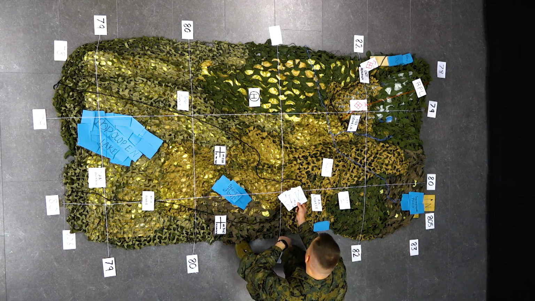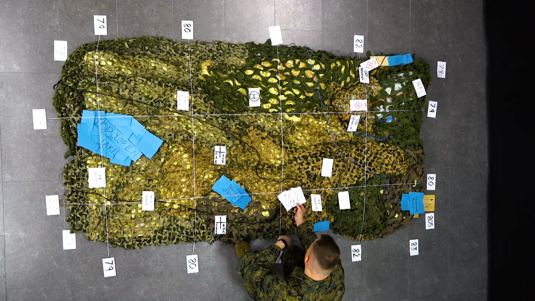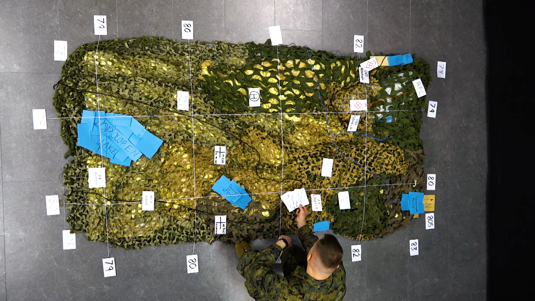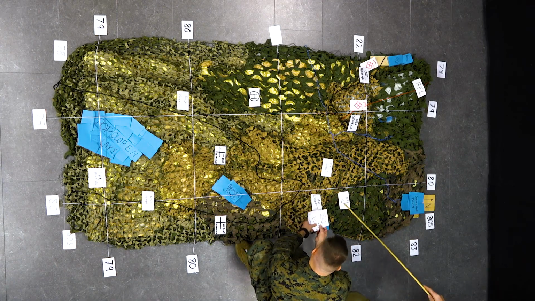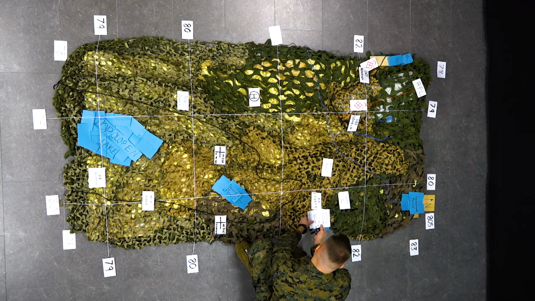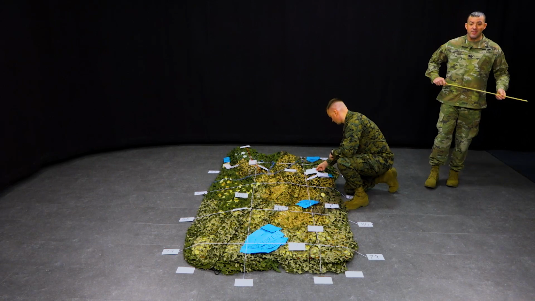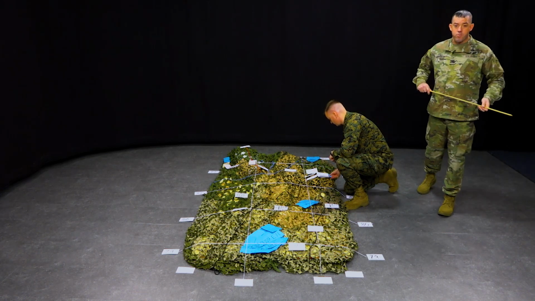At checkpoint 2, we will move northwest on Route Honda for approximately 600 meters until we reach checkpoint 3, vicinity Whiskey Lima 797-808. At checkpoint 3, we'll move northeast into the woodline for 400 meters to Alpha Alpha Liberty, located here, Whiskey Lima 803-810. 3rd Platoon will then move into the Alpha Alpha and clear the site to ensure no enemy are present.